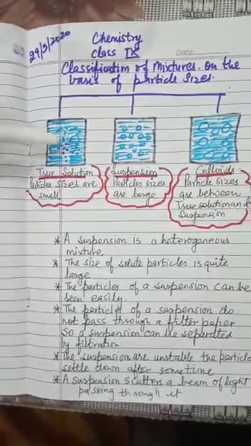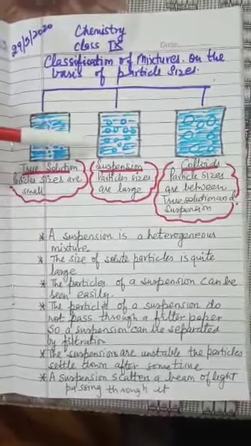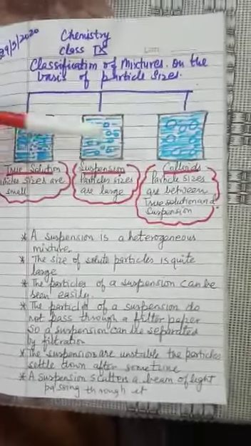Actually, they are types of mixtures. First one is true solution, second is suspension, third is colloids. Colloids are also known as colloidal solution.